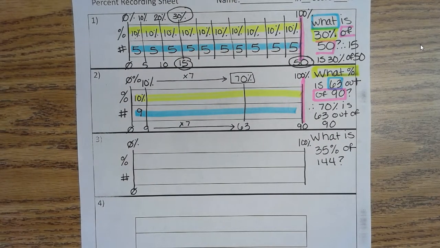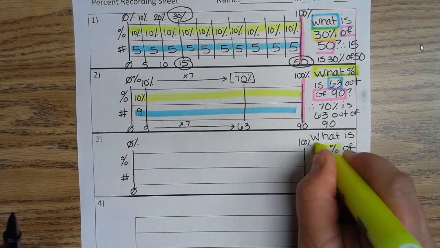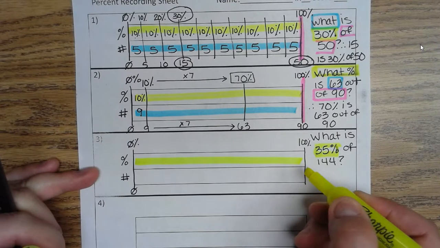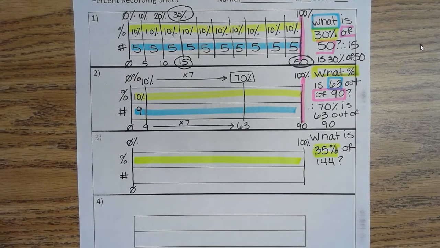So I get my highlighters ready to go, and I'm going to color code my problem. So it says, what is 35% of 144? I box my 35% in yellow because we say our percent bar is yellow. You can do a different color, that's fine. We're just using the same colors every time to help.